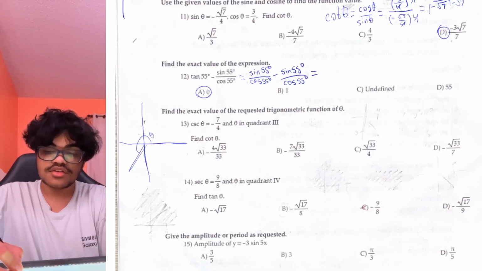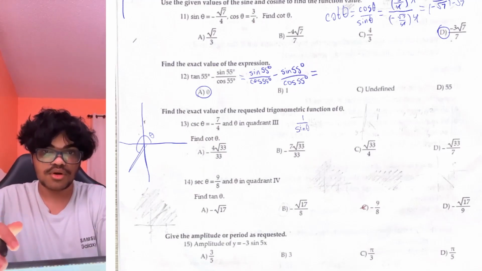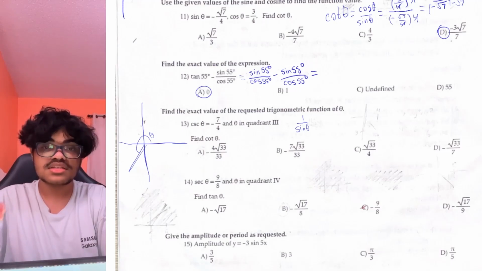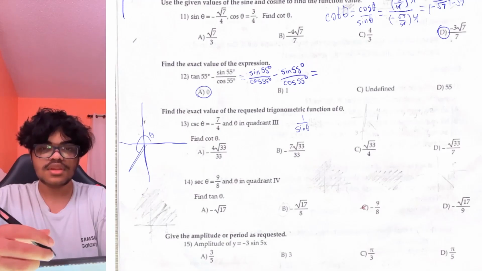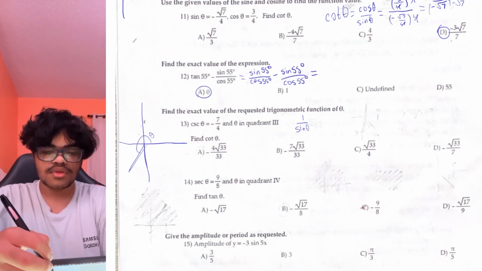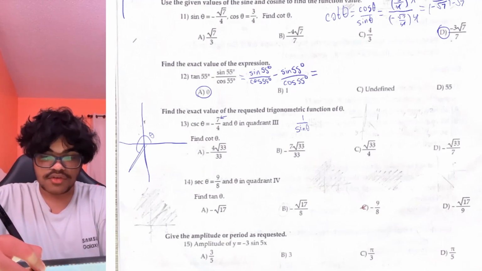Now, when you think about it, cosecant of theta is just 1 over sine, meaning we can just flip whatever sine is in a coordinate plane. If you remember, sine is y over r. So if we flip that, we get r over y for cosecant of theta. So this is our r value, and this is our y value.